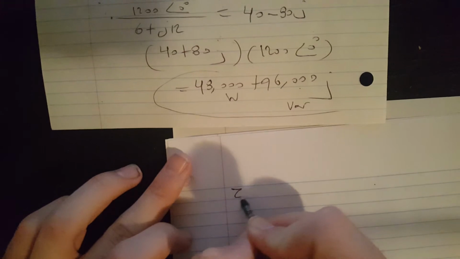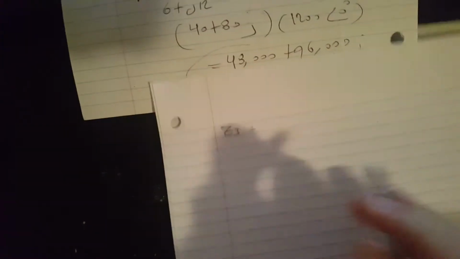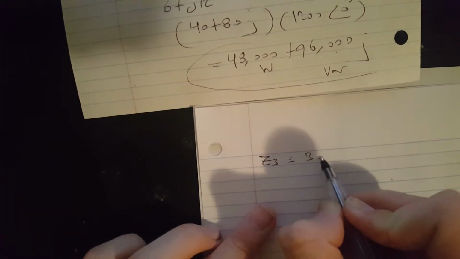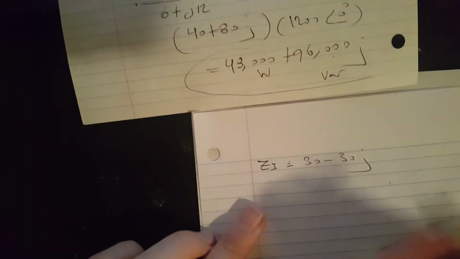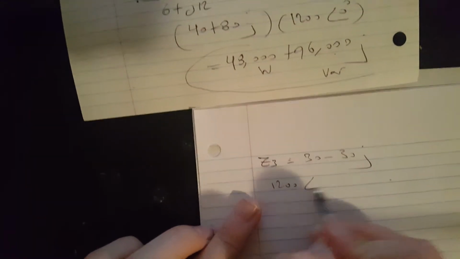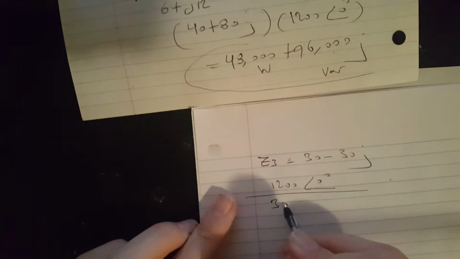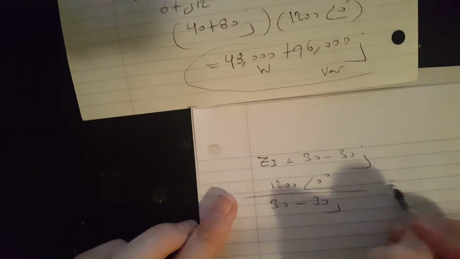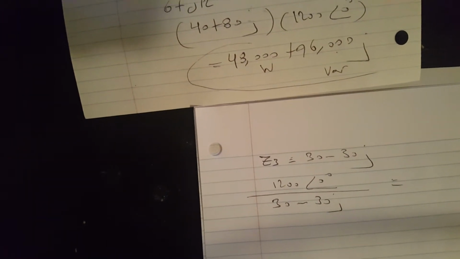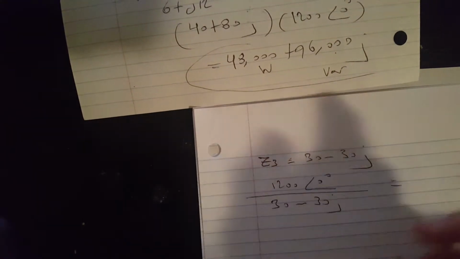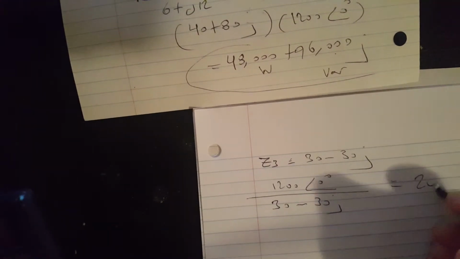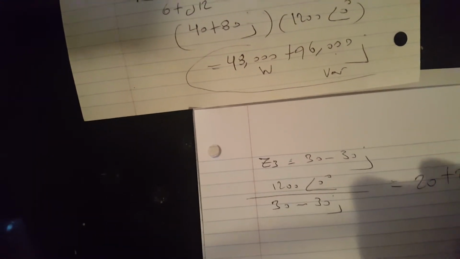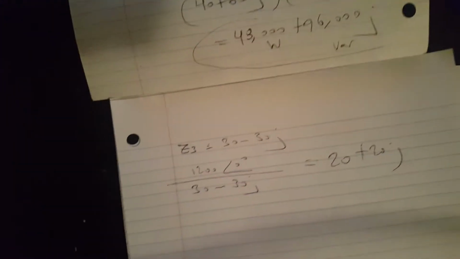Okay. Lastly, I don't think I wrote it down, but for Z3, they said it's going to be 30 minus 30j. So you just do 1200 with angle of 0 divided by 30 minus 30j, and it's going to be 20 plus 20j.